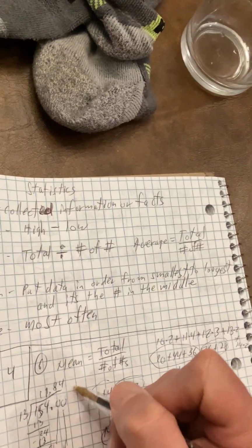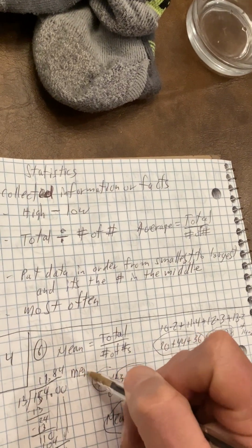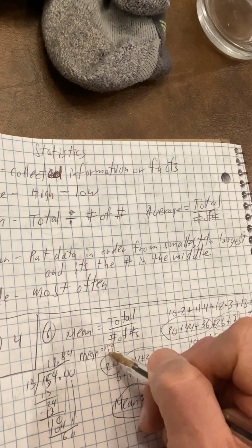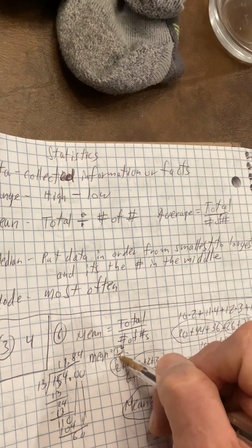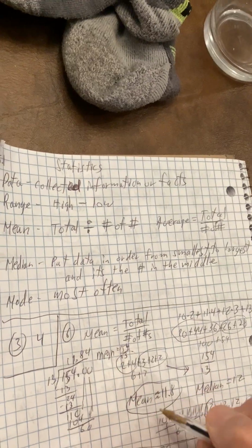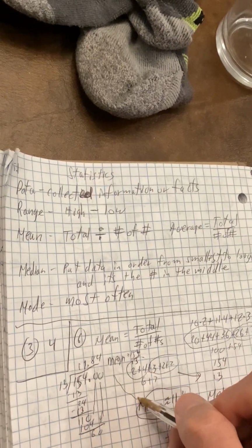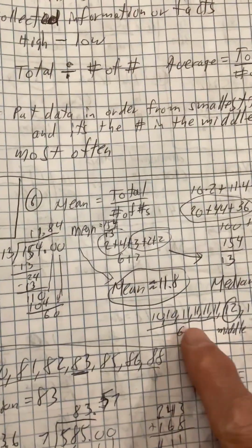I should have had mean equals 154 divided by 13 written there. And then I should have done this work off to the side, and then this right there. So anyways, I got kind of sloppy about that.